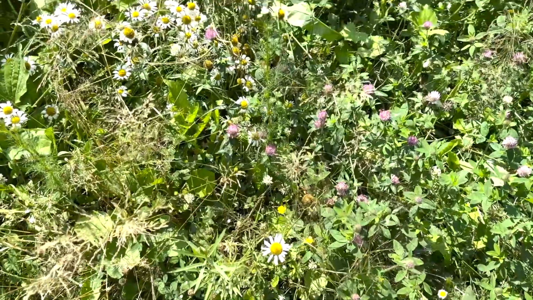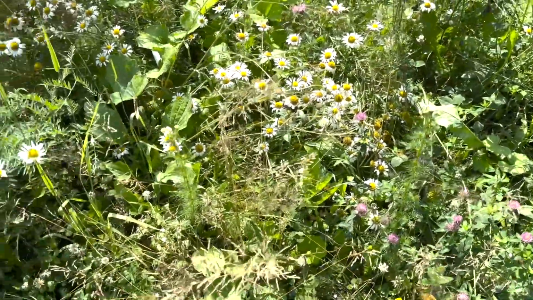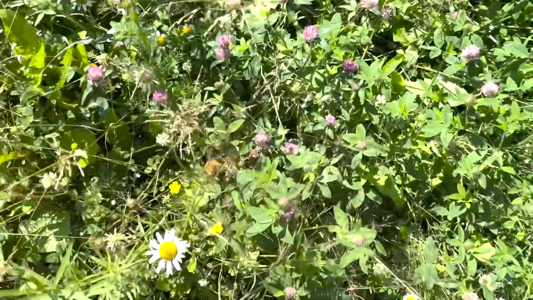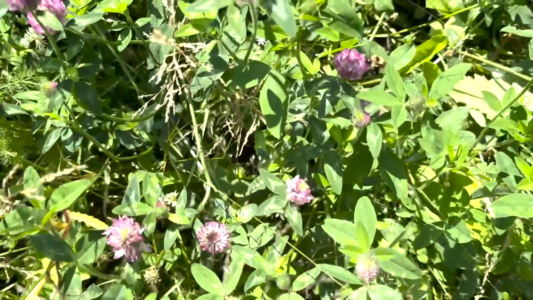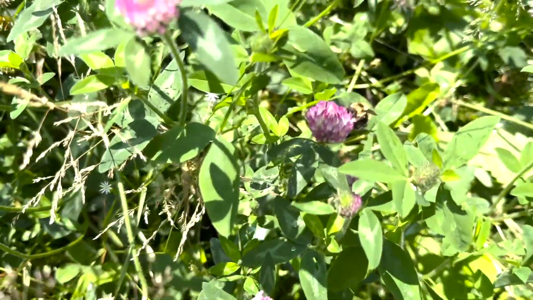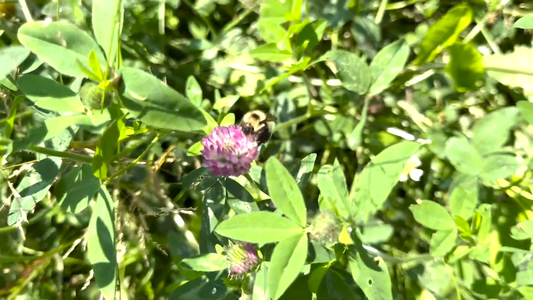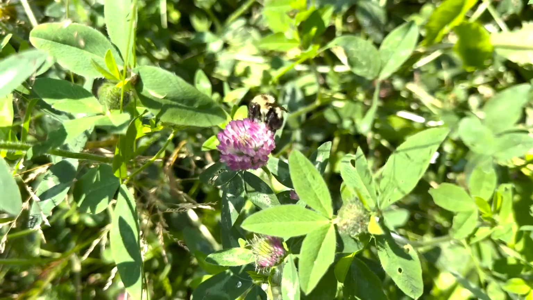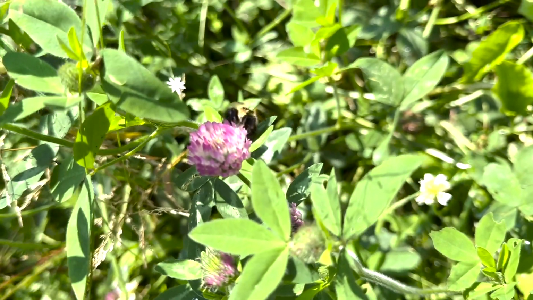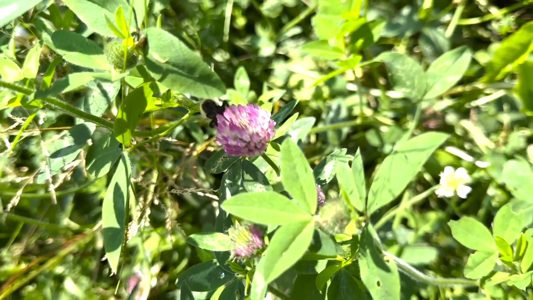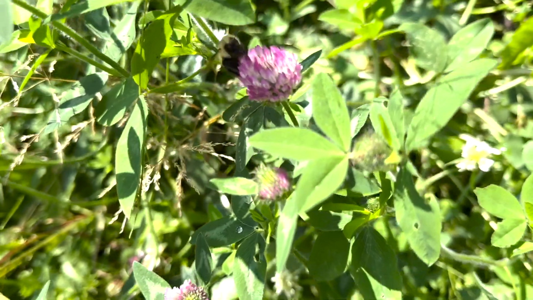Okay, let's see who we can find today. All right, so we have a bumblebee. That looks like a common eastern bumblebee, Bombus impatiens, if I'm remembering that correctly. Liking a thistle. Thistles are great. At least I think that's what it is.